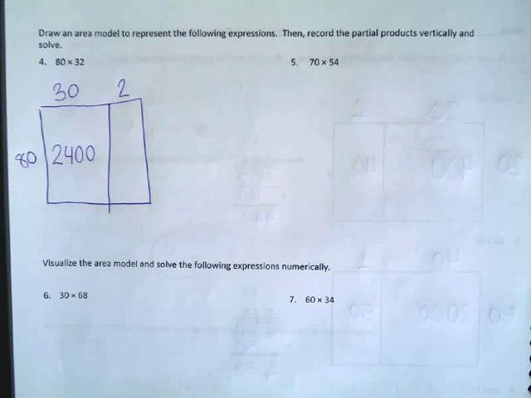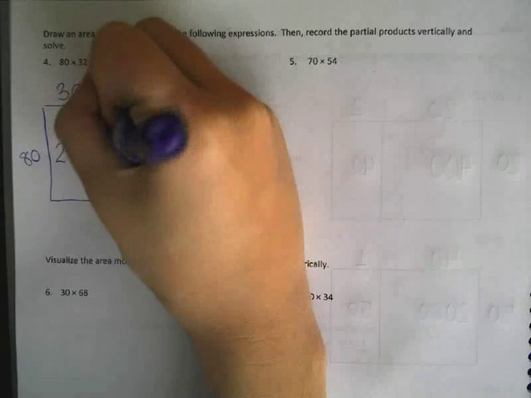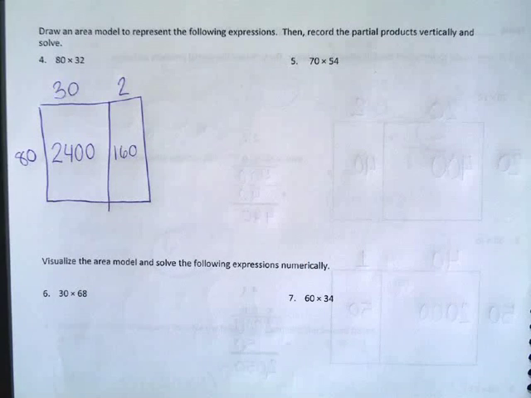All right, and then 80 times 2. 8 times 2. Garrett? 1,600. You're close. I think you had too many zeros. What's 8 times 2? Yep, 8 times 2 is 16. Add 1 zero. 160. Good job.